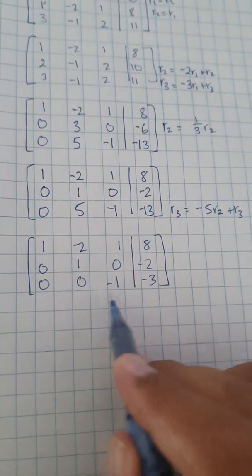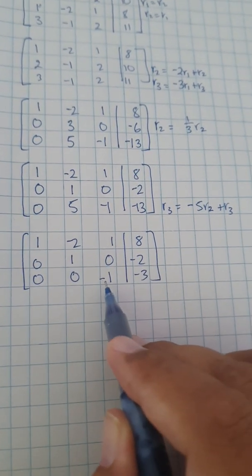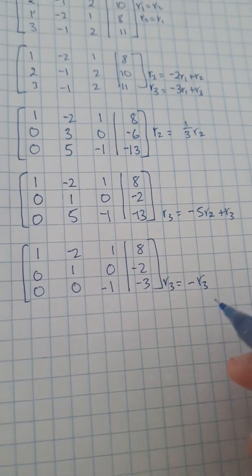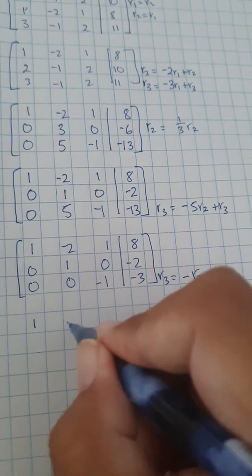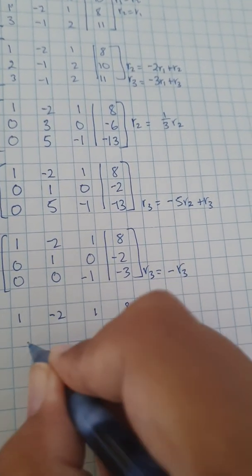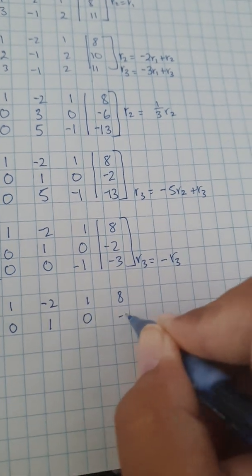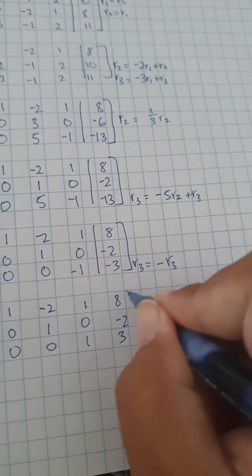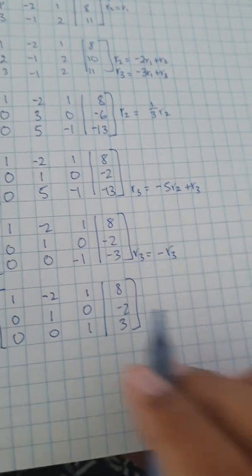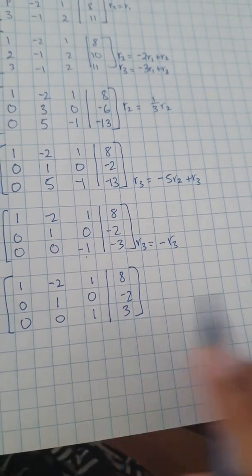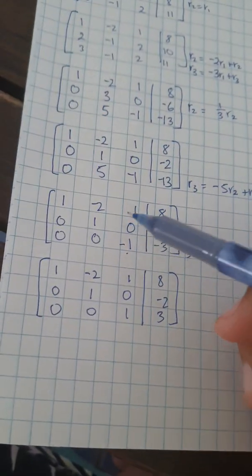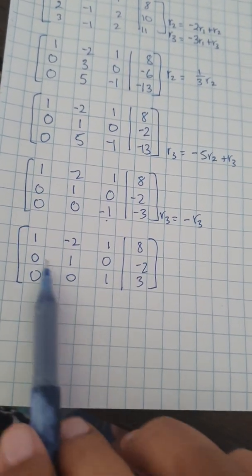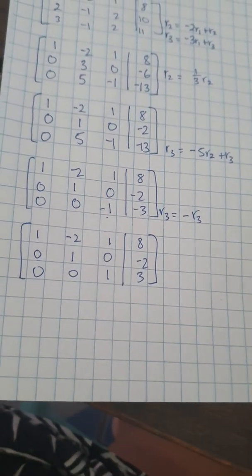Okay, and lastly, for our leading 1, it's just negative 1, so R3 equals negative R3. Just make everything negative, or multiply by negative 1. Then 0, 0, and negative times negative 1 is positive 1, negative times negative 3 is positive 3. So now this is how your Gaussian elimination should look: leading 1s with zeros below the leading 1 and some numbers above.